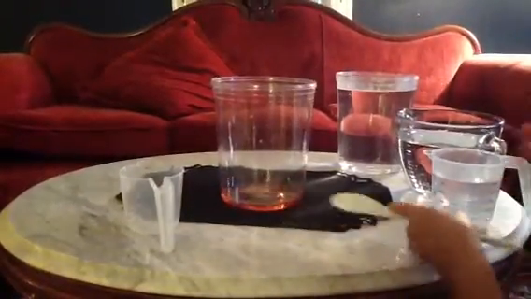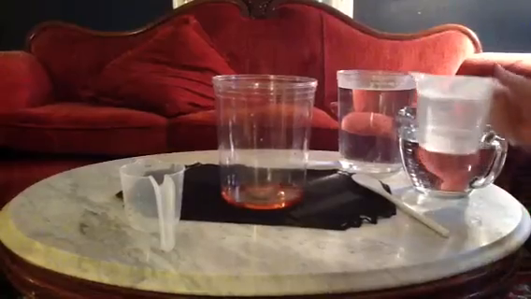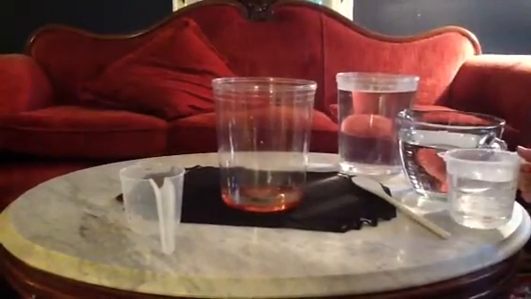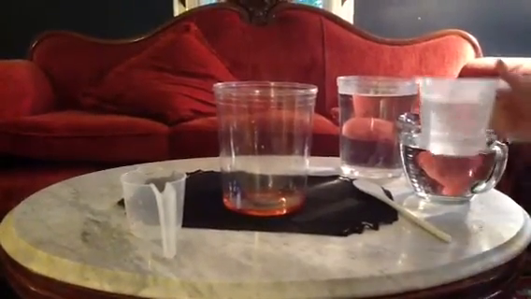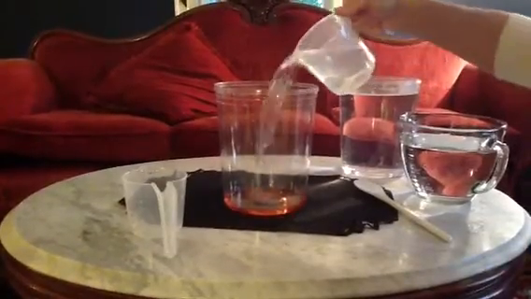Then your student will gradually add water to this to see the effects. The experiment calls for adding 1 cup at a time. For our purposes, I will add 2 at a time.